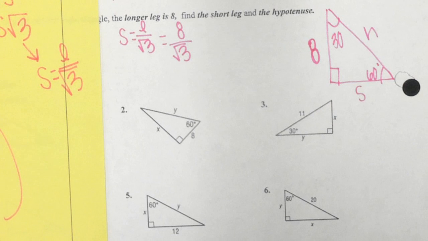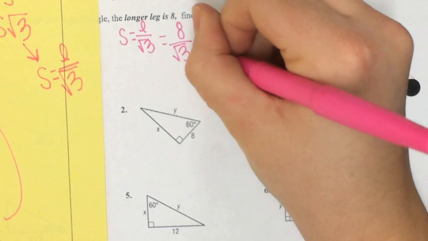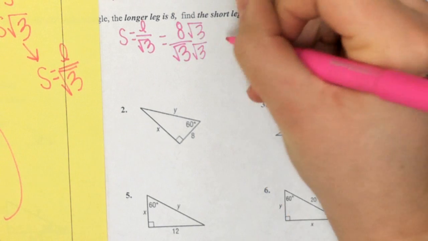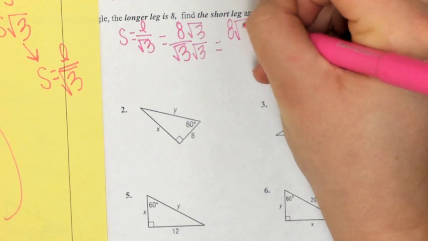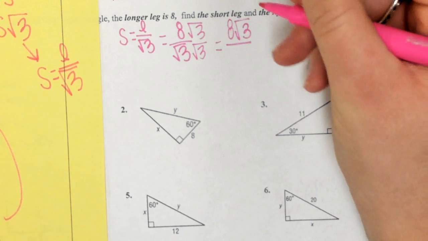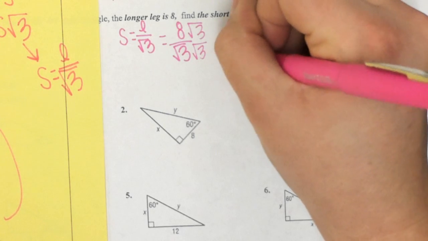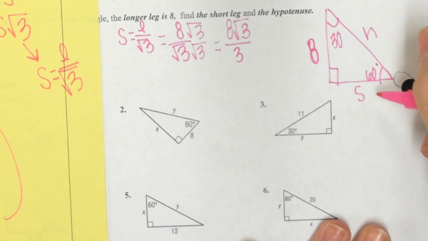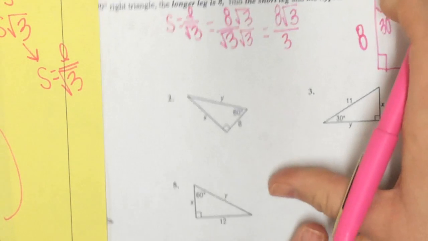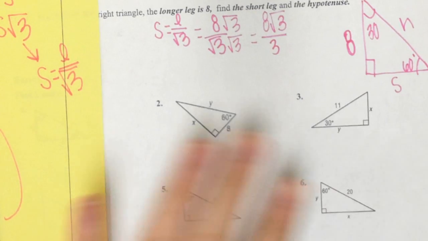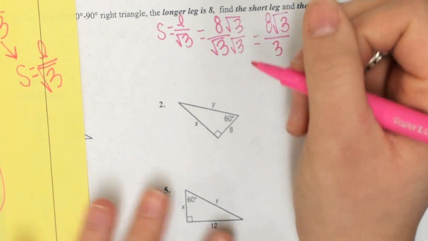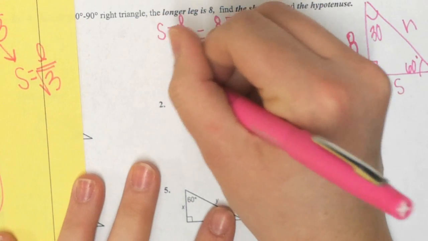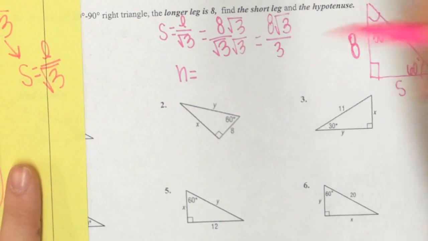What do I need to do? What's it called? Rationalize the denominator. Good. You're going to hear that a lot in Algebra 2. Okay, so let's rationalize it. Square root of 3, square root of 3. 8 square root of 3 over square root of 9, which is 3. So this is 8 square root of 3 over 3. Okay, see how it just gets kind of messy, and that's okay. It's okay to get messy.